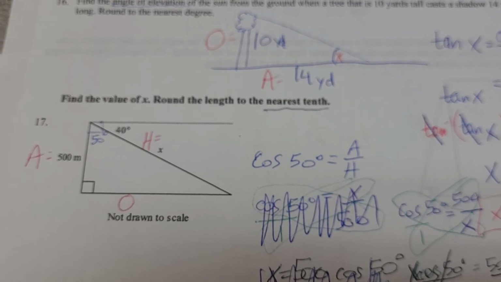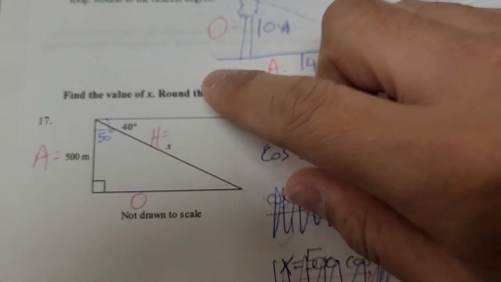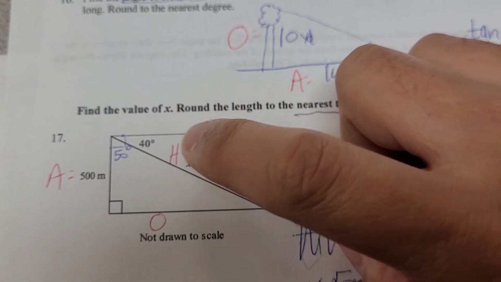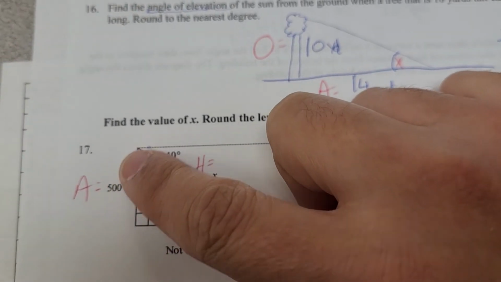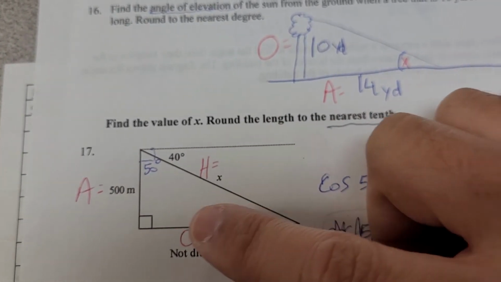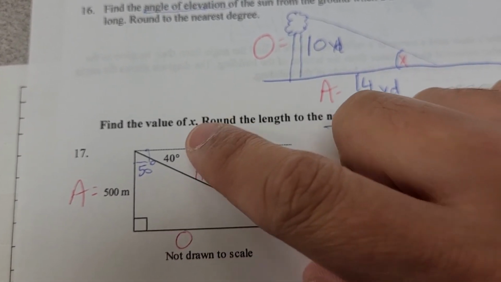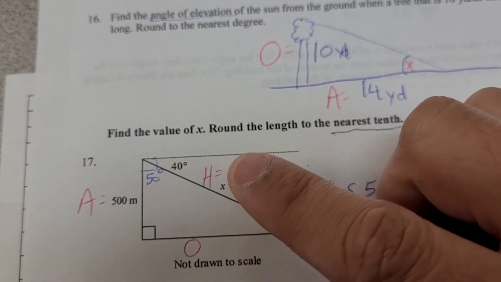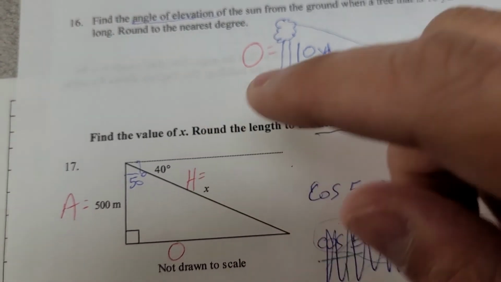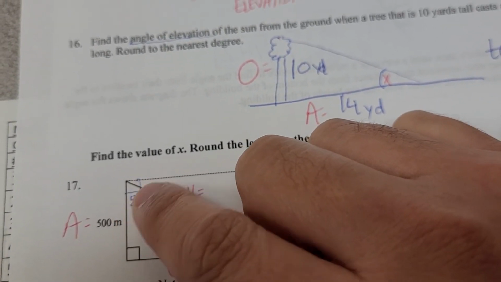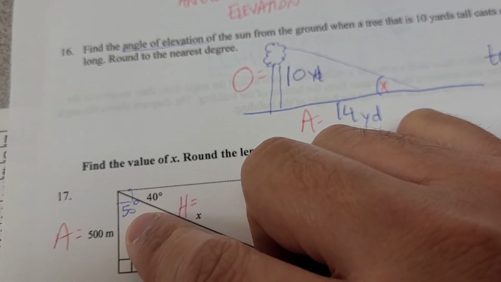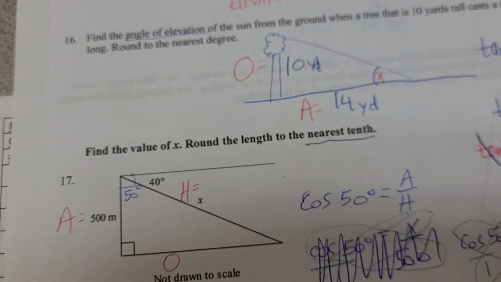Okay, and last one, number 17. Find the value of x. So we have this here. Okay, now here they're giving us 40 here on the other side. Okay, this is 500 meters here. I don't know what this is here, and I don't know what this hypotenuse is here. That's x. Okay, well, how am I going to do this? First of all, this right here makes a 90-degree angle. So that's 40 on that side. Inside right here, that's 50. So we're going to use that information.